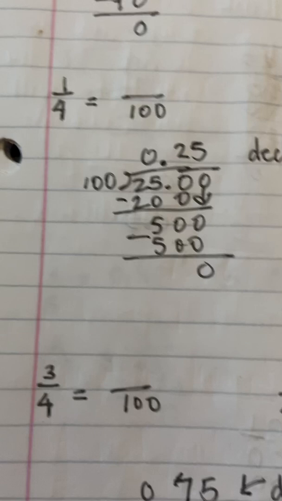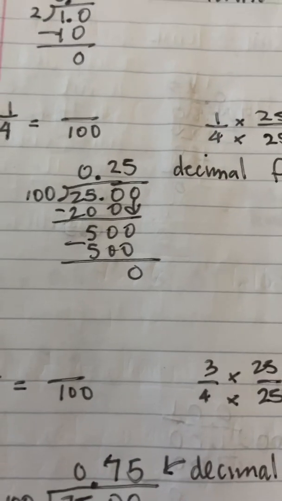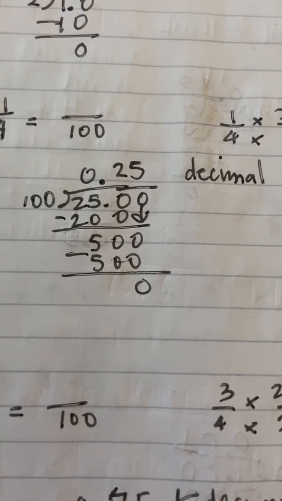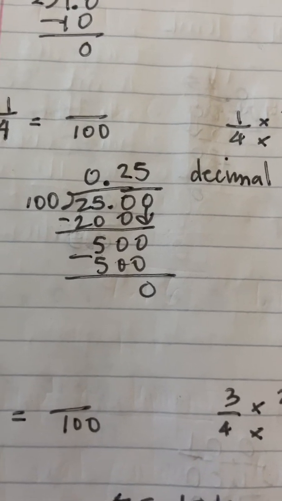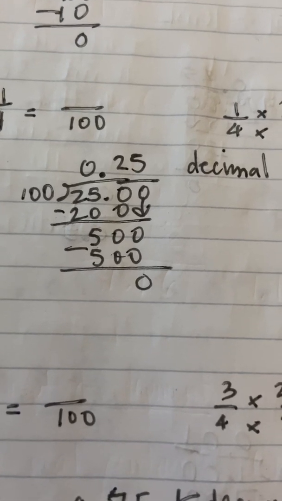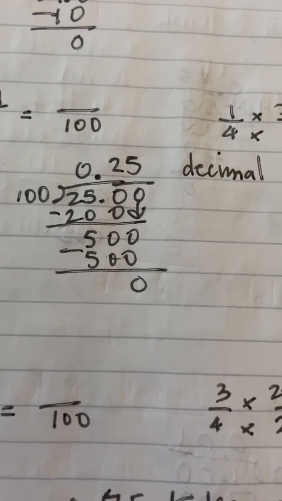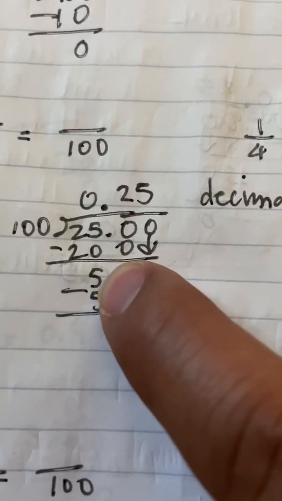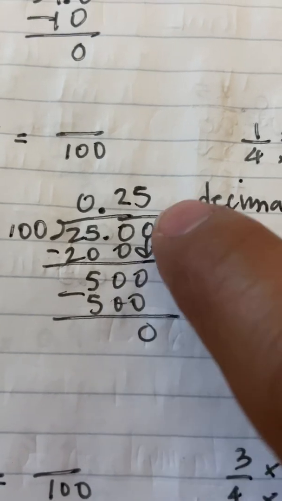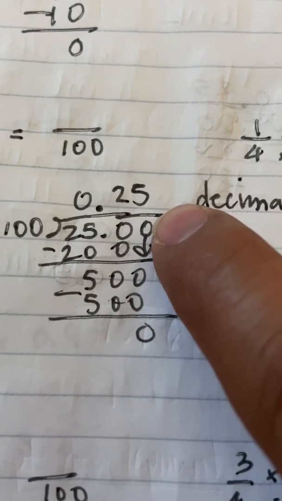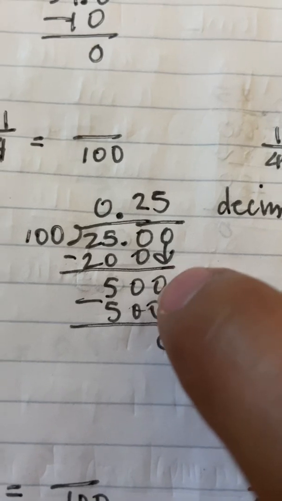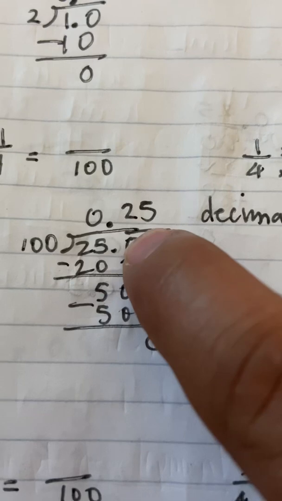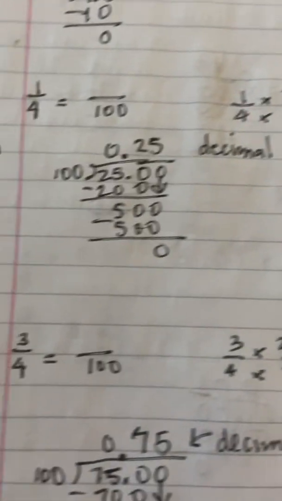Now the 100 becomes my divisor, the 25 becomes my dividend. 100 does not fit into 25, so I add a decimal, and now I have 250. 100 goes into 250 two times, 2 times 100 is 200, so 250 take away 200 is 50. You don't want a remainder, so you add a 0. Now you get 500. 100 goes into 500 5 times, so 5 times 100 is 500. So decimal form is 0 and 25 hundredths.